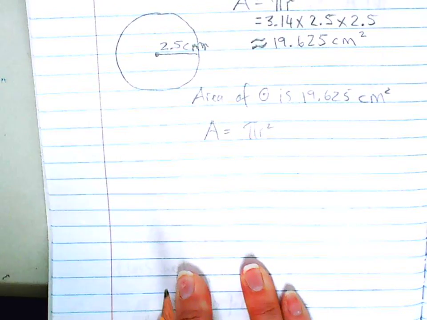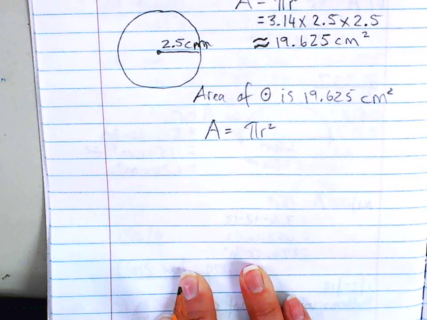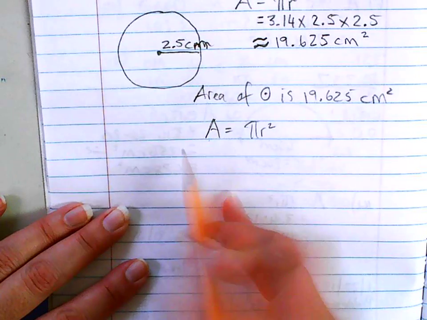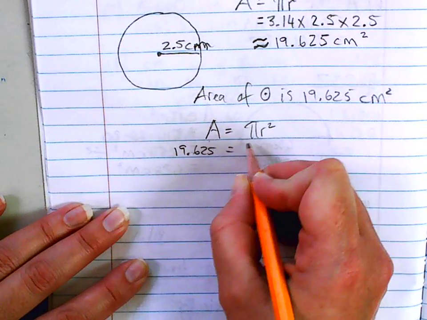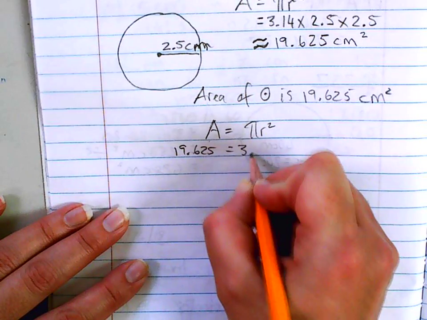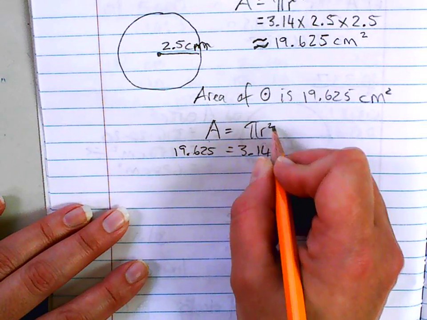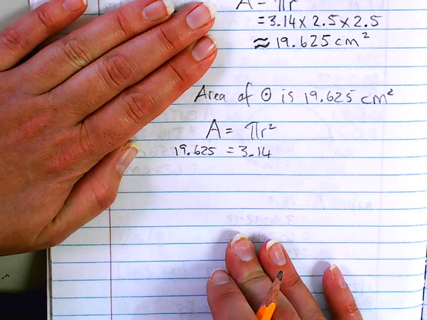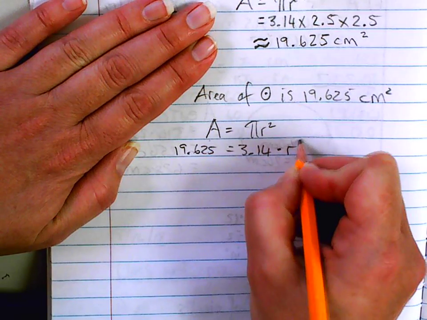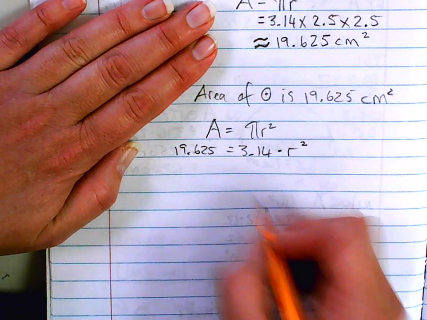It is 19.625. So in place of area, I can put 19.625. I know pi, which is 3.14, but I don't know the radius. So I'm going to close this up and pretend that they didn't give me the radius. So times radius squared. So what do I do now to get my radius squared alone?